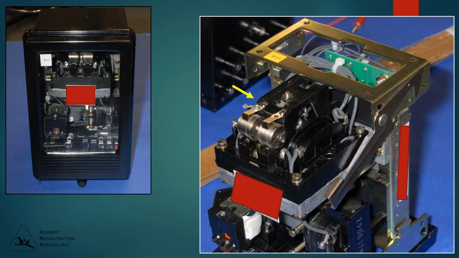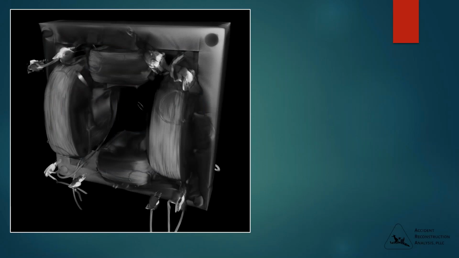There are a lot of components there, but we'll get into the details of this in the following slides. The first image here shows the coil for the induction cylinder with the iron core still present.